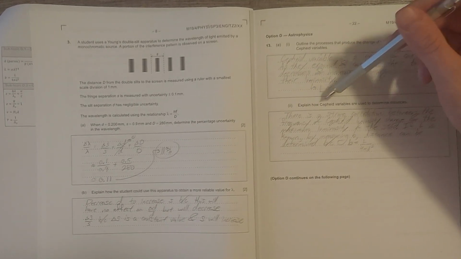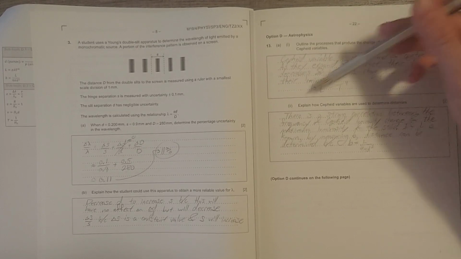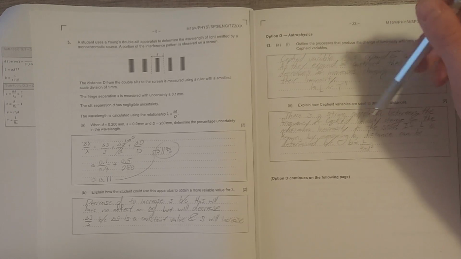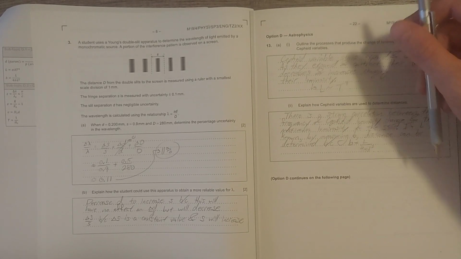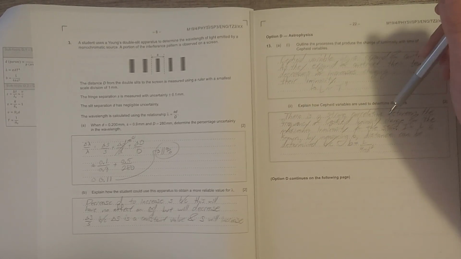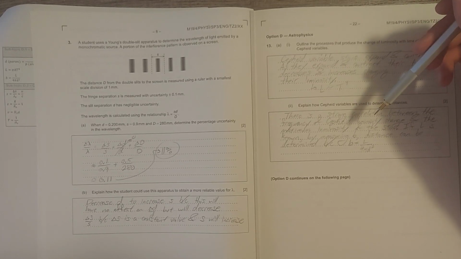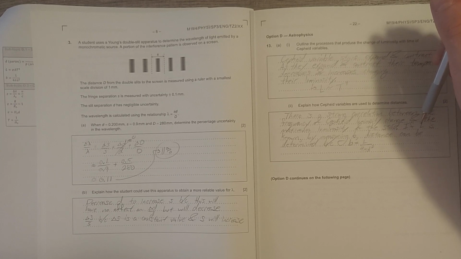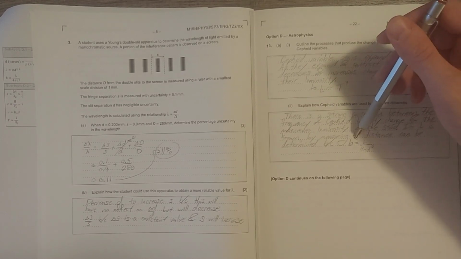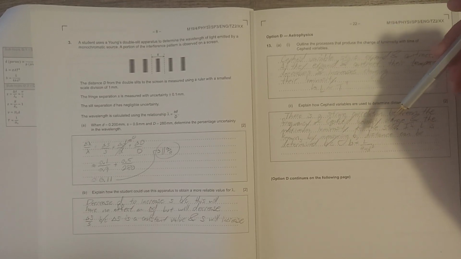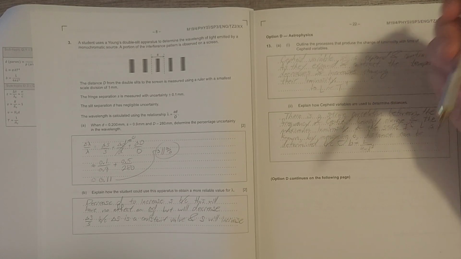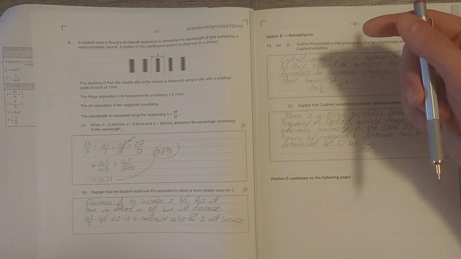Okay, next part, explain how Cepheid variables are used to determine distances. Well, there's a correlation between the frequency of the luminosity change and the maximum luminosity of the star. So if you can measure that frequency, then you know L, and then you can measure apparent brightness and get the distance via this equation right here. Now, in the scoring guide, they said period instead of frequency. That's fine. You can do it either way.